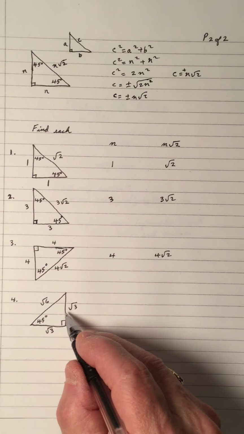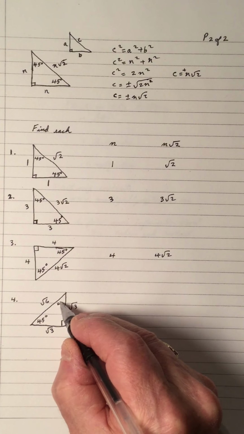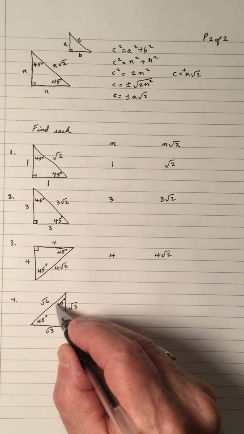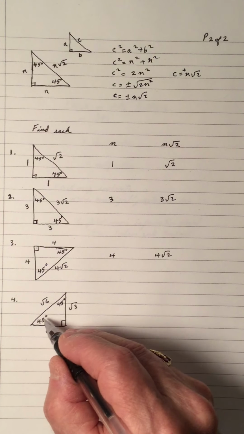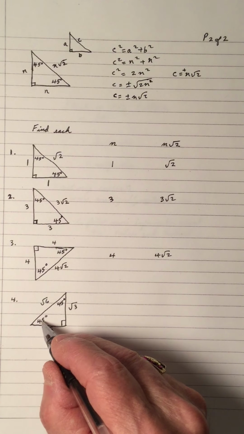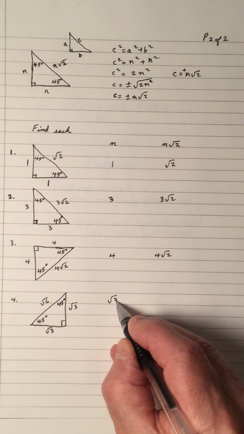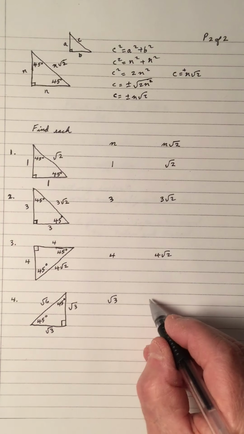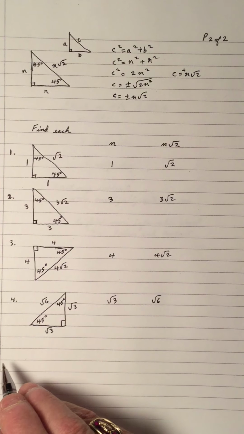And number 4, we have a right triangle. We got a 45-degree angle again. This is a 90, so this angle is 45. Remember, all of them add up to 180, or these two are complementary and they add up to 90, so 45 here. Two angles equal, two sides equal. That means n is root 3. That means this side is n root 2. So the root 6 is the n root 2.